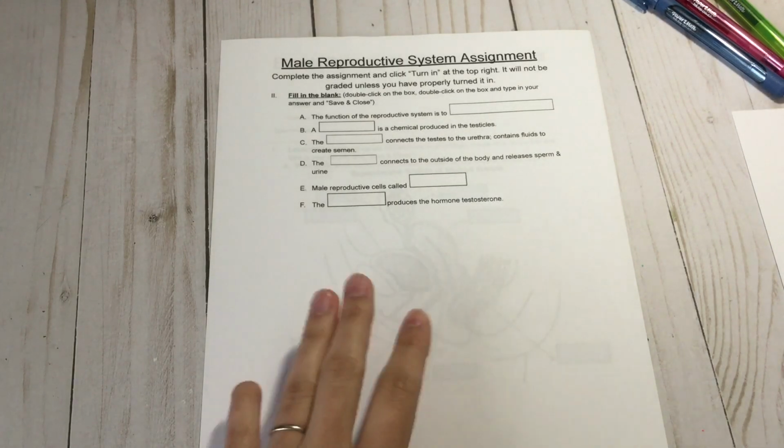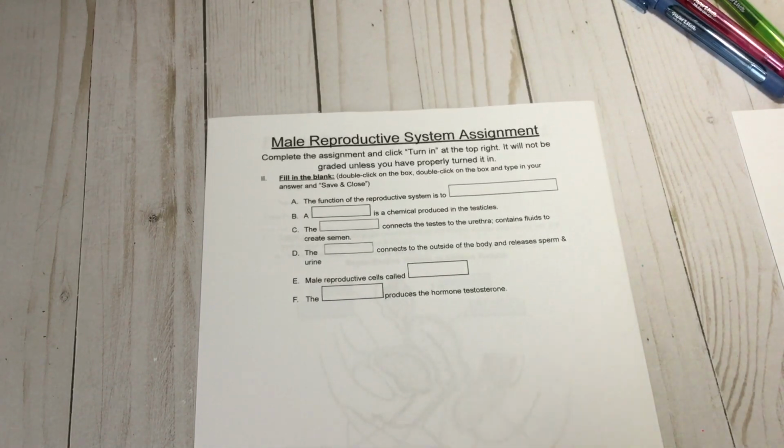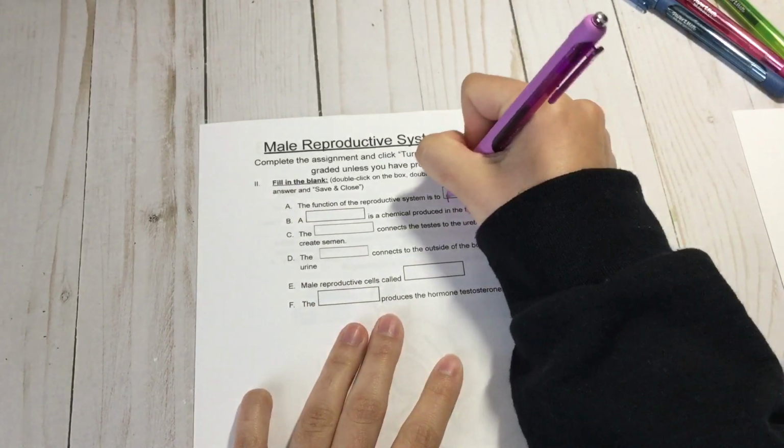Okay, so the function of the reproductive system is to produce sex cells to create offspring.